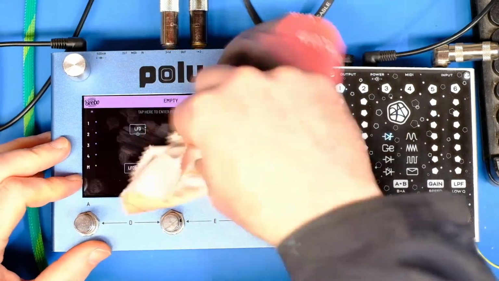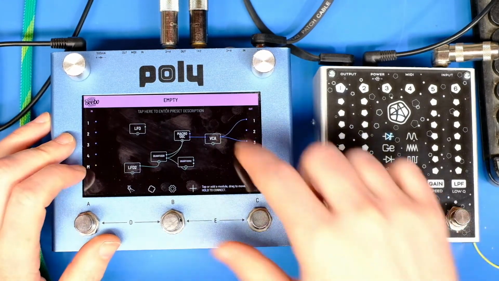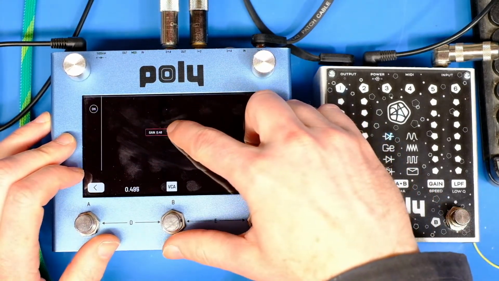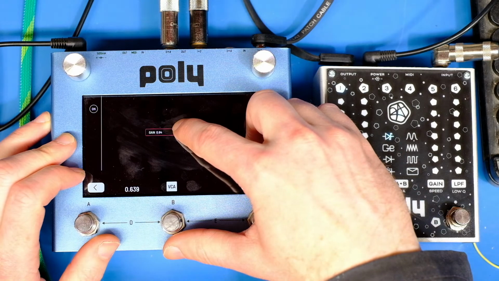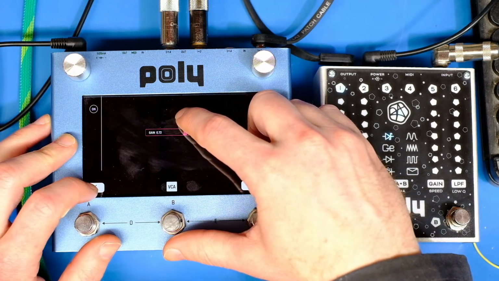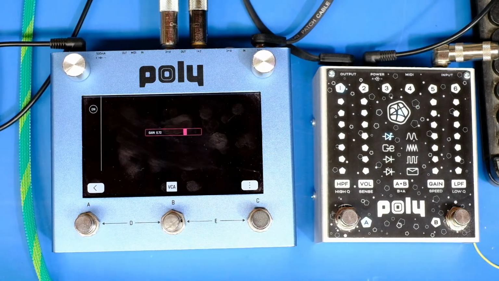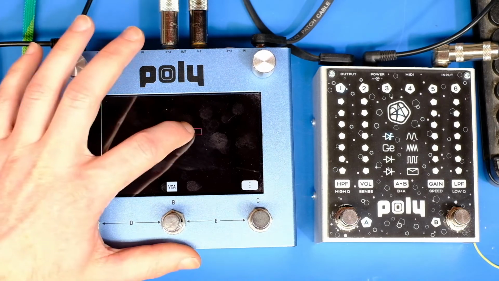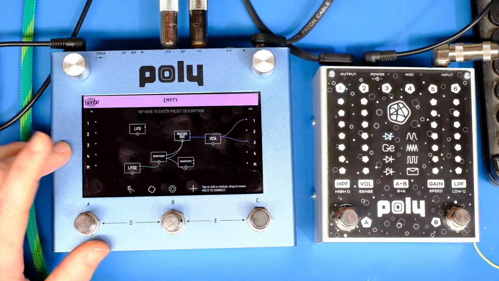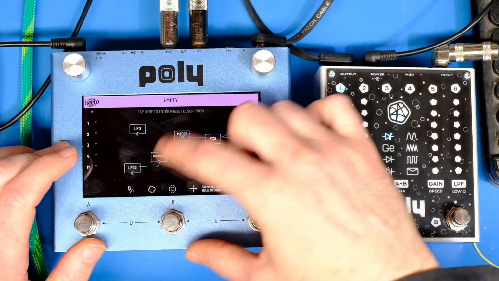So that's using the quantizer to get these kind of generative patterns. So next after the quantizer, we'll just clean this patch up.